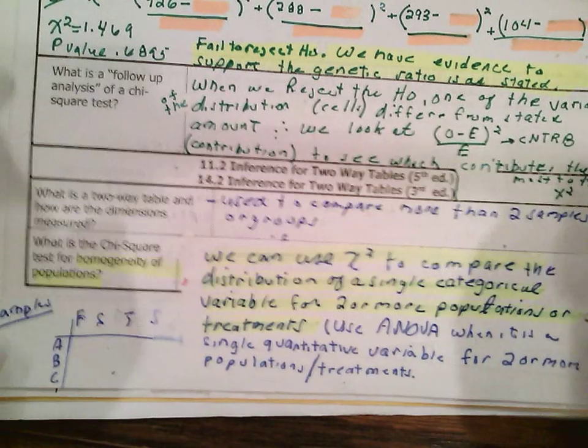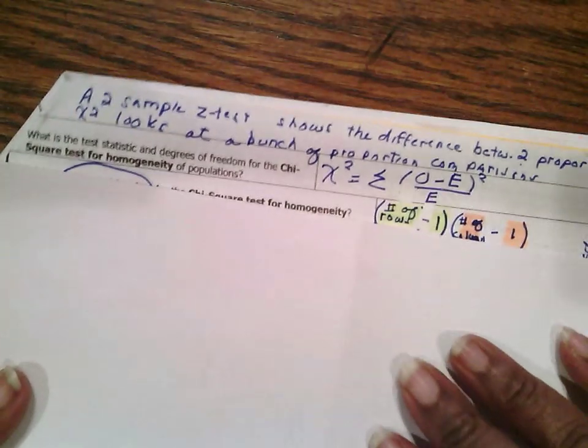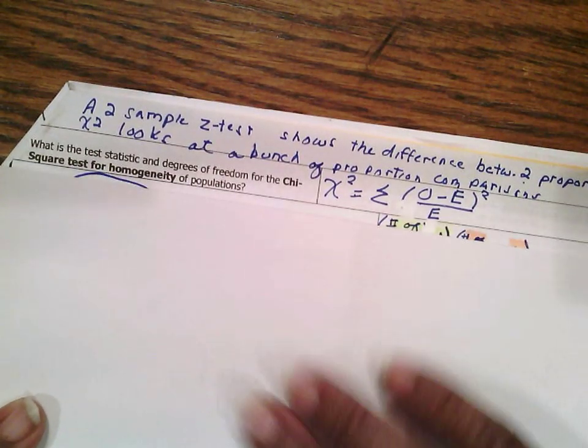And some groups are going to be doing ANOVA for their project. People that don't take the AP test, they have to do some statistics from stats too. So we will hear more about that.